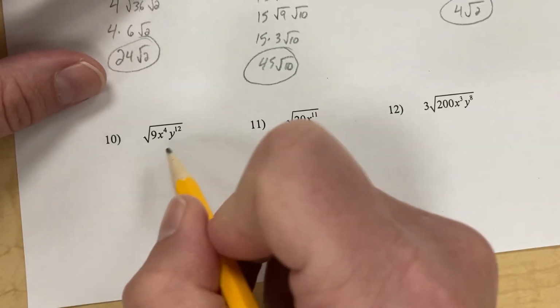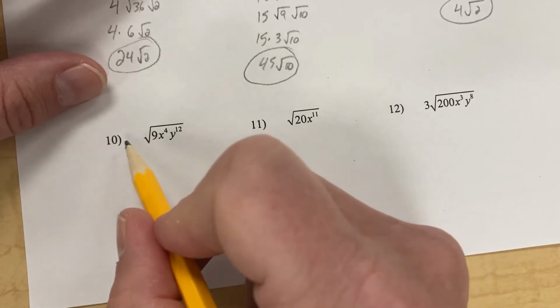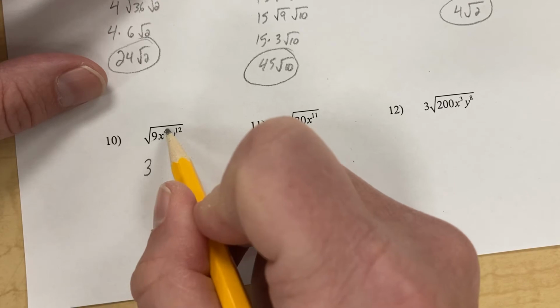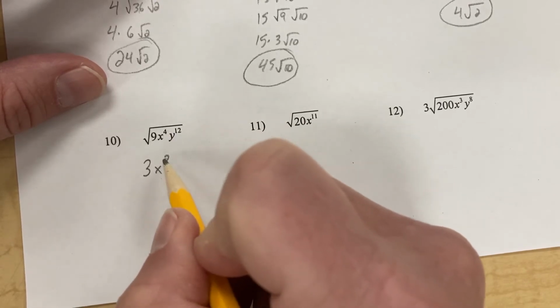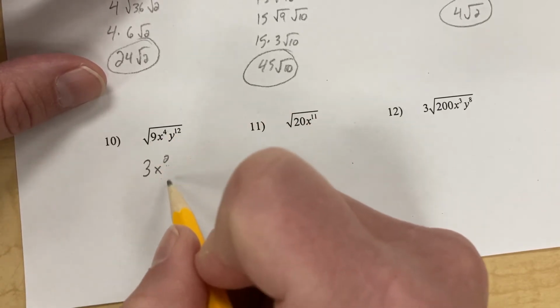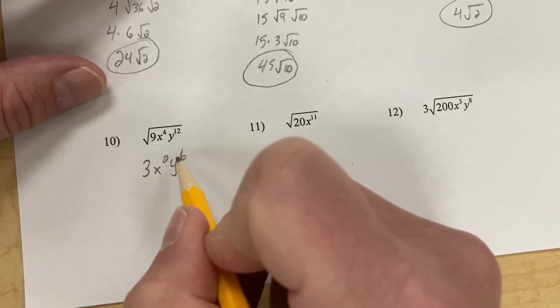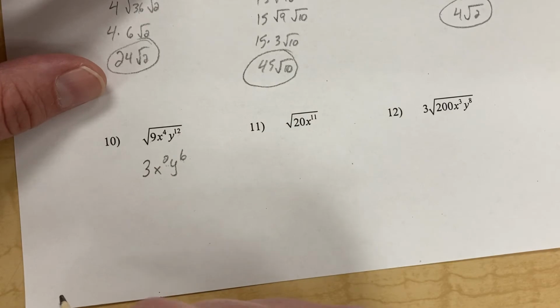For these variable ones, for the first one, we can just actually do this. Square root of 9 is 3. The square root of x to the 4th is x squared, because x squared times x squared would give me x to the 4th. The square root of y to the 12th would be y to the 6th, because y to the 6th times y to the 6th would be y to the 12th.